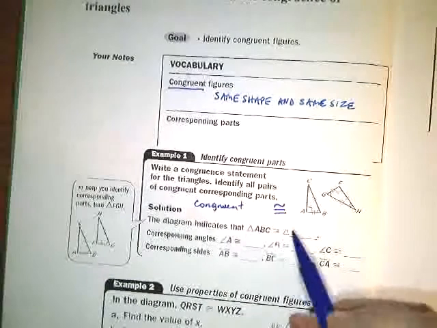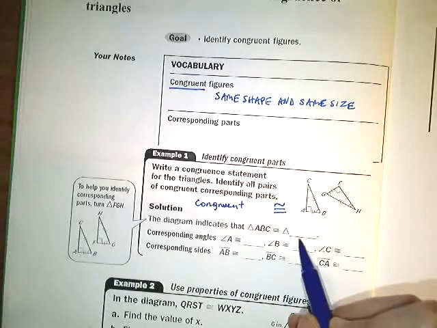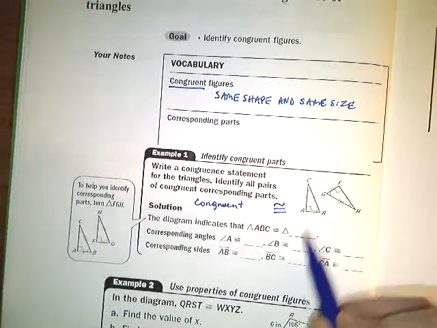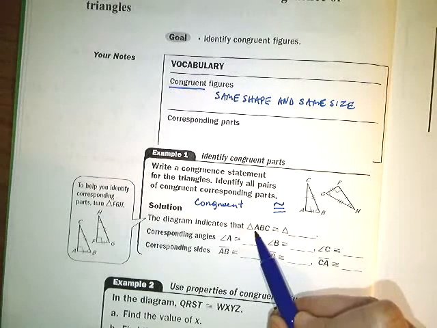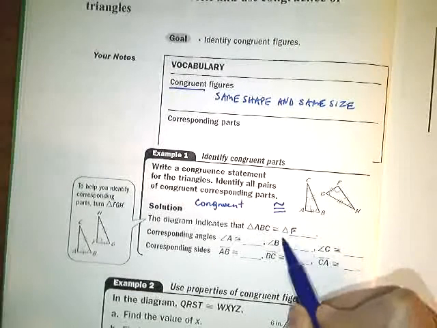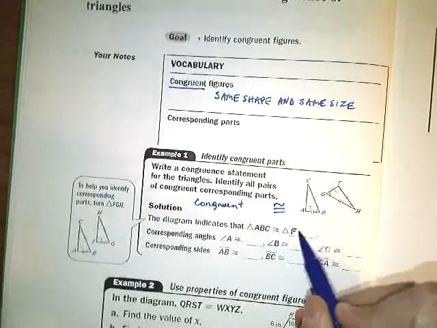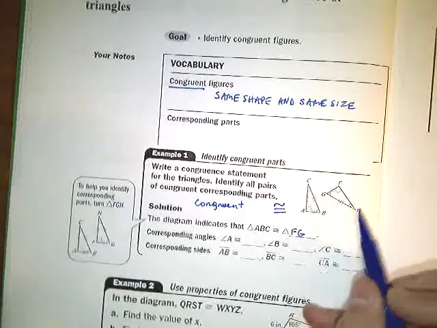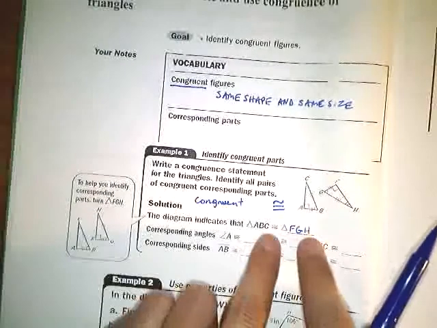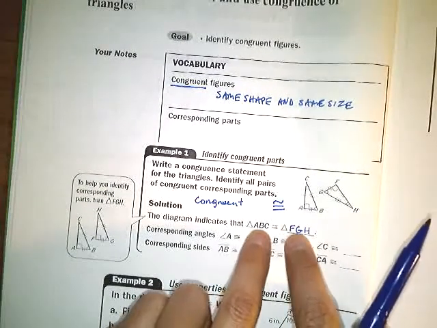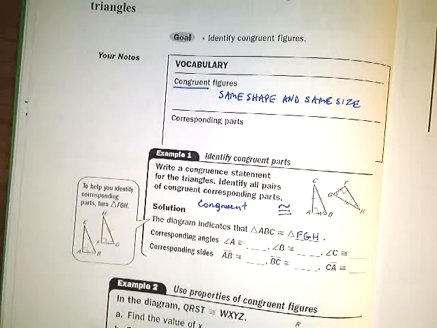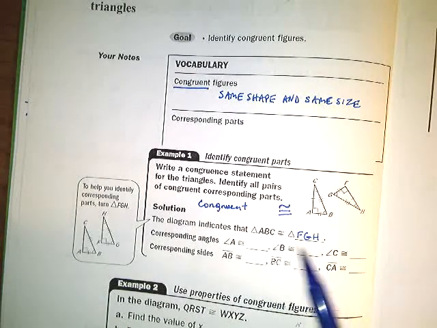Congruent. And in order to say that two shapes are congruent, they're the same shape and size, we have to name them exactly in the corresponding order. So if we say angle A, angle B, angle C, over here angle A corresponds with corner F, so that would come first. Corner B corresponds with corner G, so that would come second, and then finally corner C corresponds with corner H, so that would come third. So the order in which you say these two things are congruent is important. The corresponding parts have to be laid out explicitly in this statement. It's called a congruence statement or a statement of congruence.